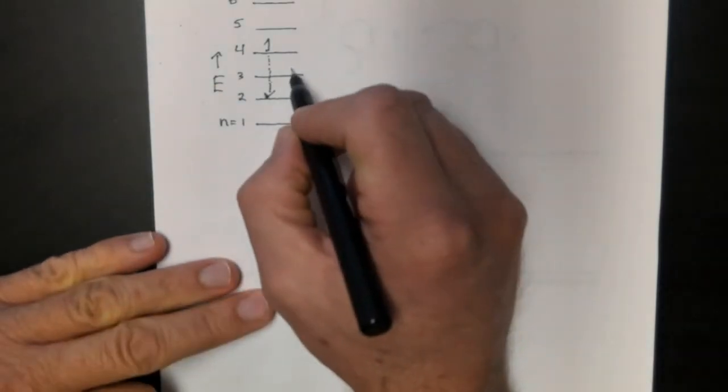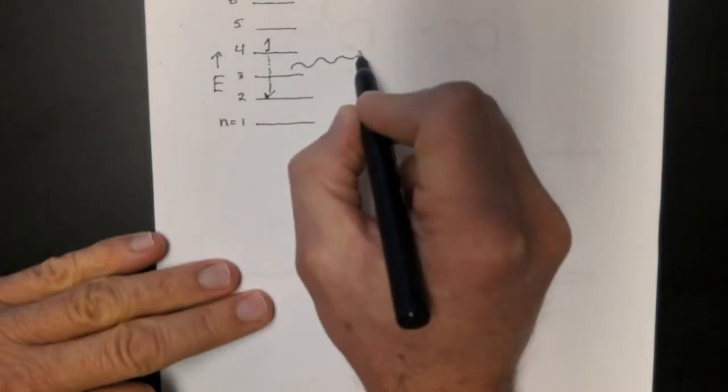Now, the energy of this electron is higher when it's up here, and it's lower when it's down here at 2. So in this process, the electron loses energy. Now that energy has to go somewhere. Energy can't just disappear in the universe. The energy in the universe is constant, as far as we know. So this energy change of the electron is manifested in the release of a photon, one of these light particles we're talking about. And I'll represent that by this wavy little thing coming out.